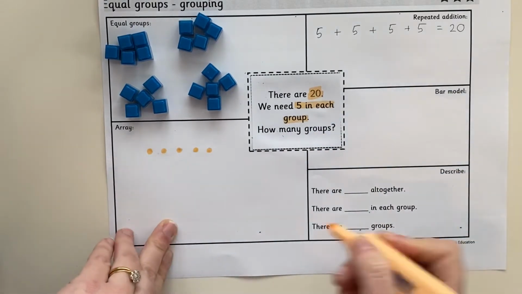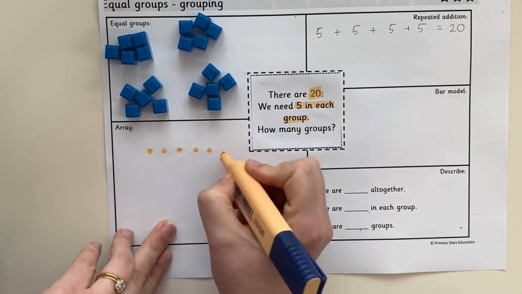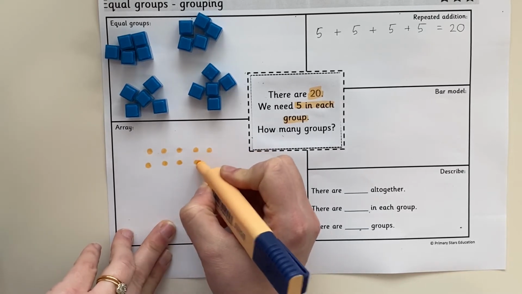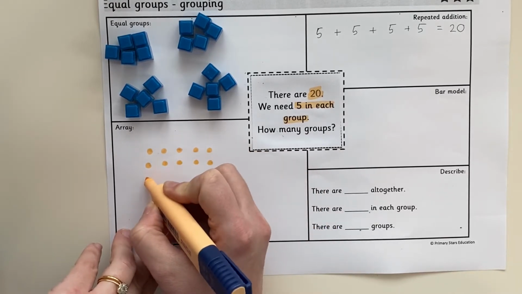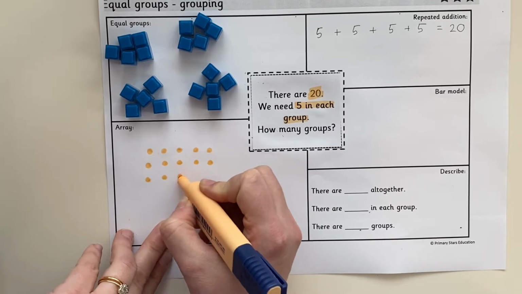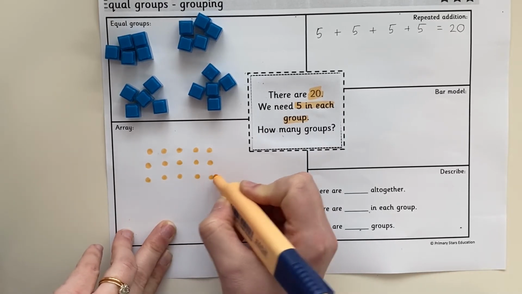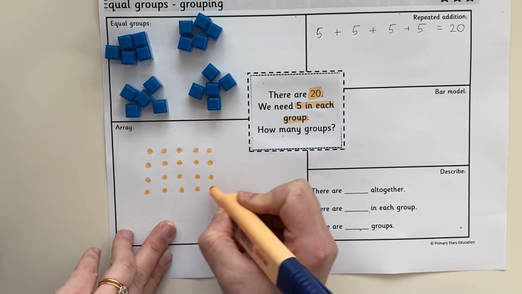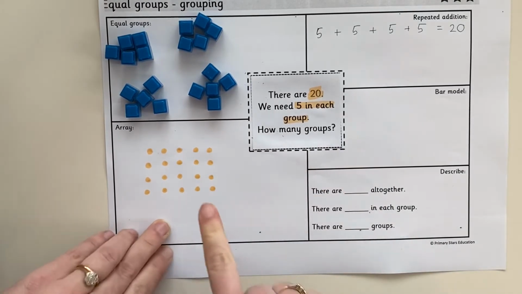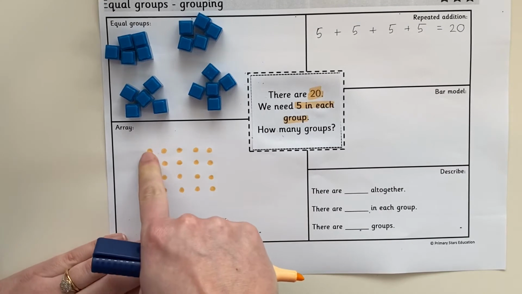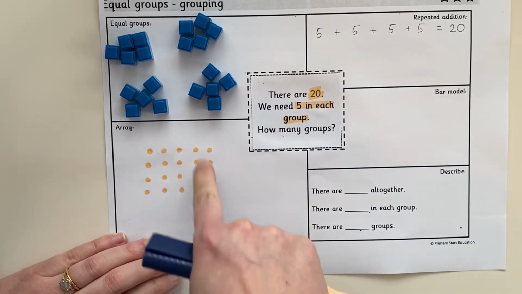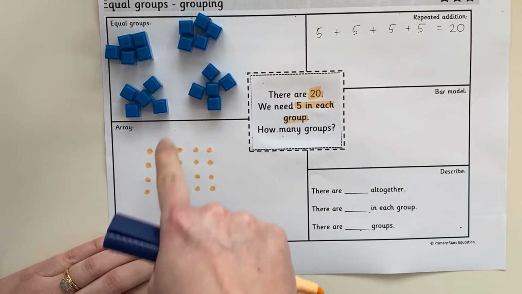We're going to do that until we get to 20. Okay, there's my array. I have got 4 groups with 5 in each group.